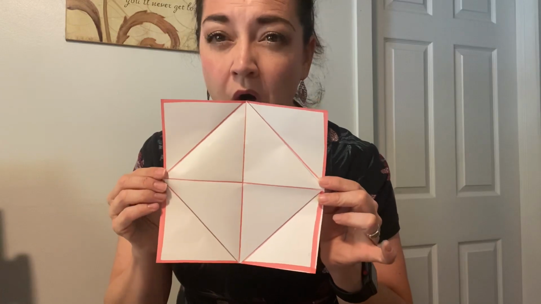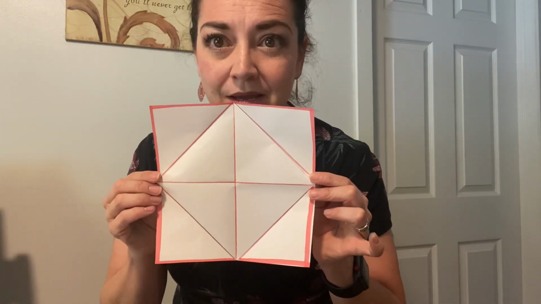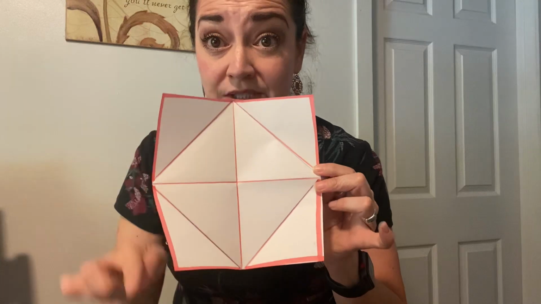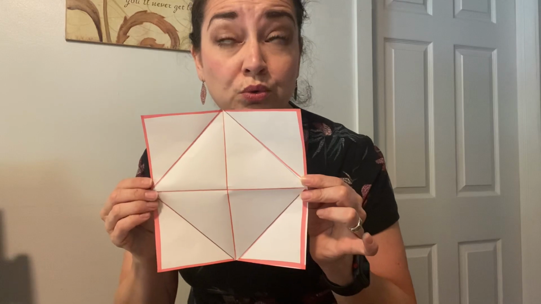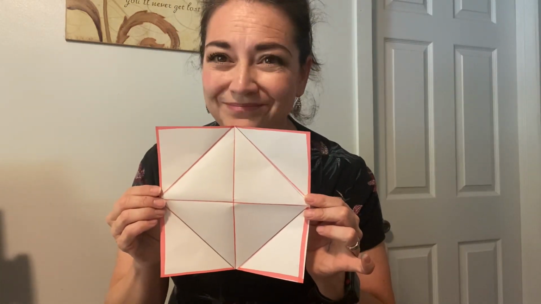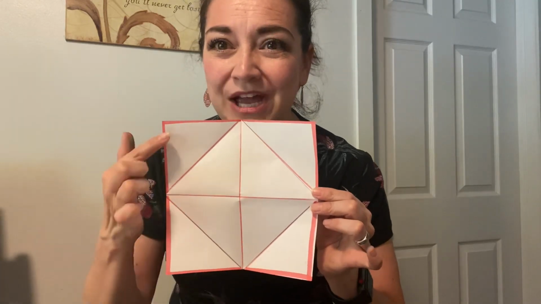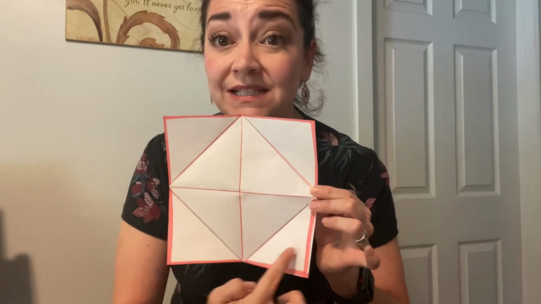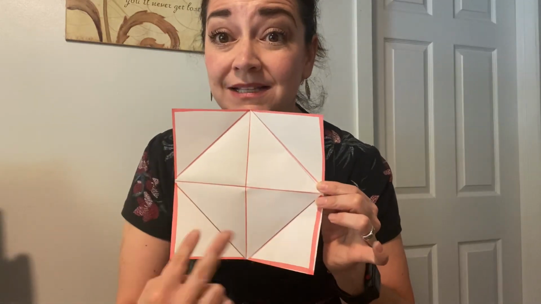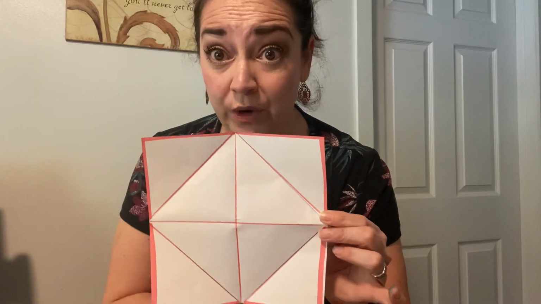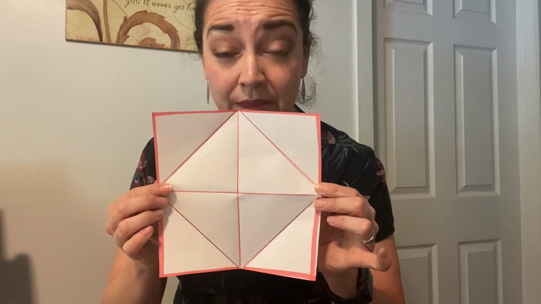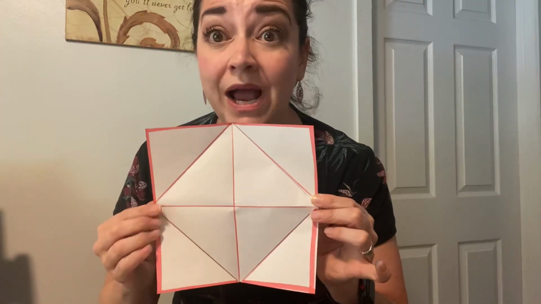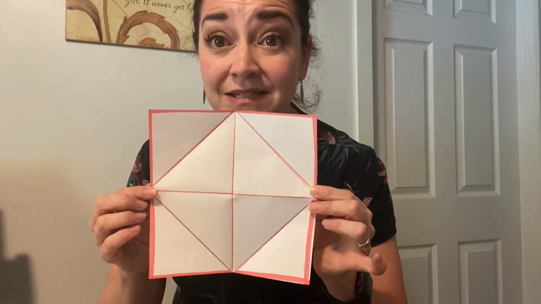Now, if we look at all the triangles I created, what is the largest square broken into? What fraction? Eighths. Good. 1, 2, 3, 4, 5, 6, 7, 8. 2, 4, 6, 8. My larger square that I originally made, once I folded it evenly, I got 8 triangles. So it's broken into eighths.